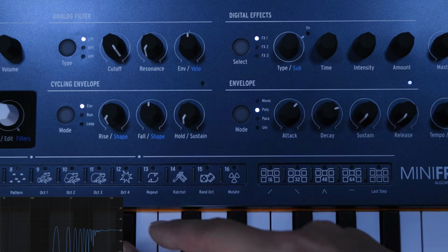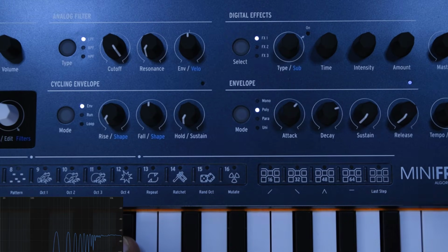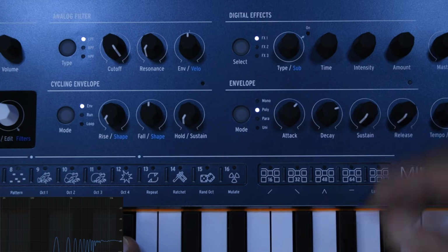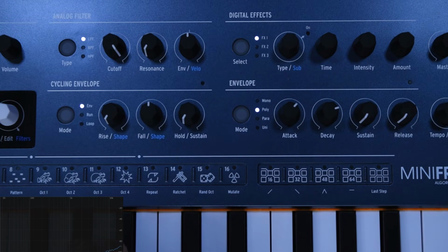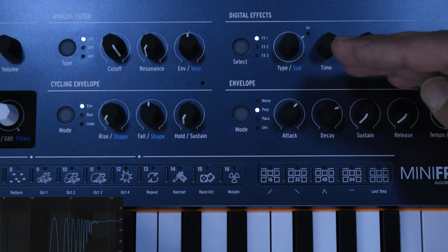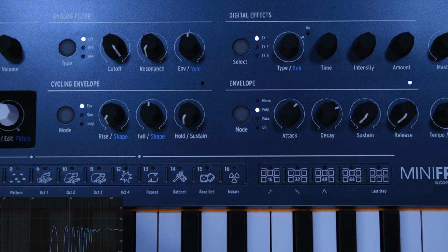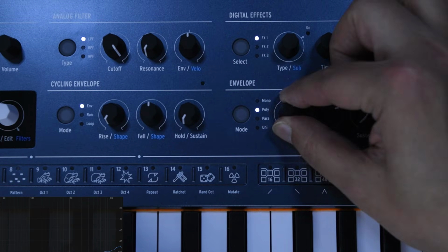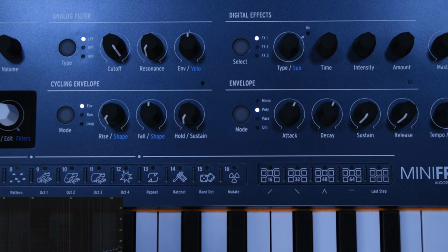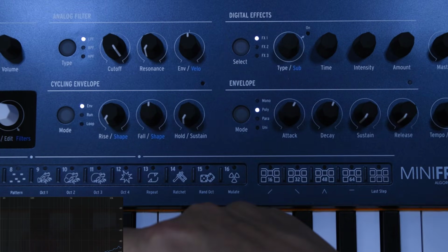And notice I'm still holding the key, but now it's not dying instantly. It's just slowly going down. I press it, slow attack, and then slowly decaying down. Now I'm going to make it faster because it's way too slow. Goes up, enters the decay, and smoothly goes down. So then I'm still holding the key.